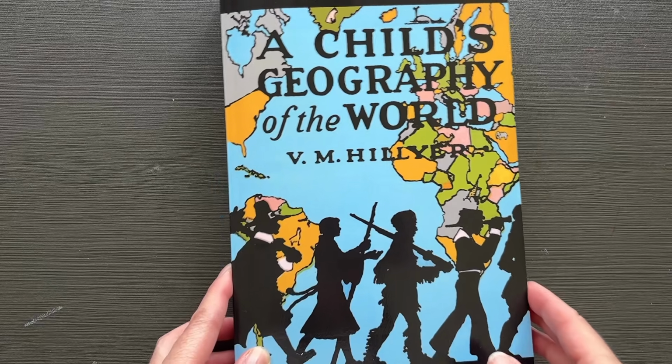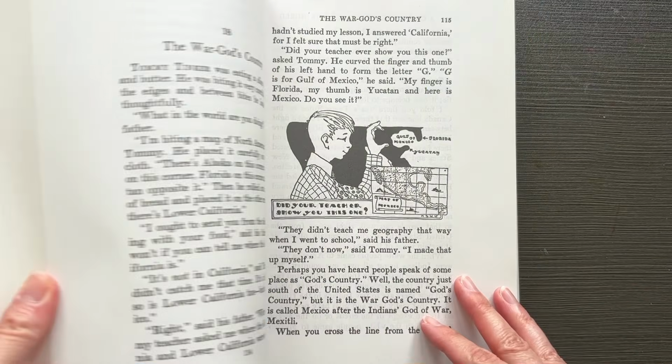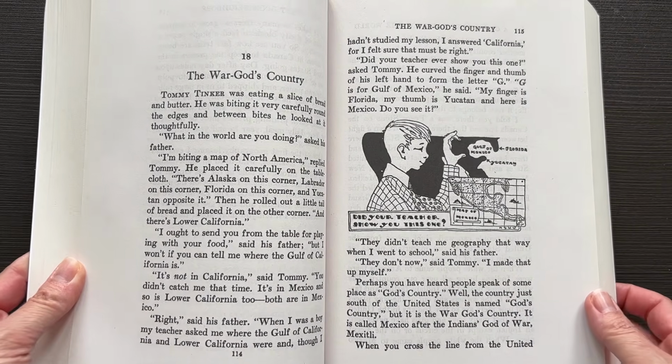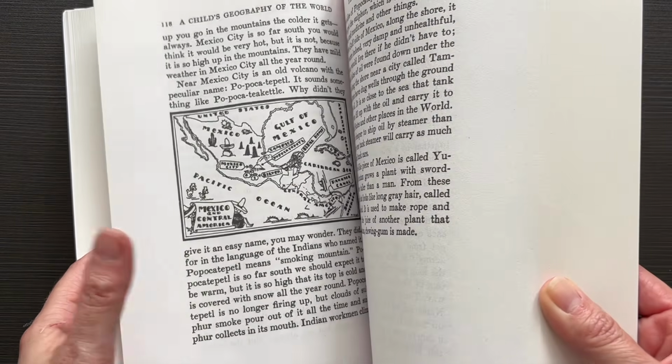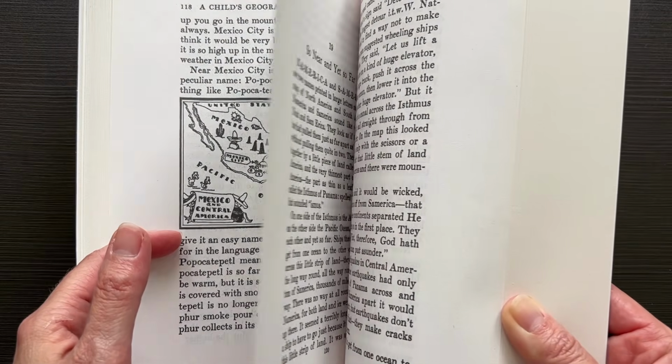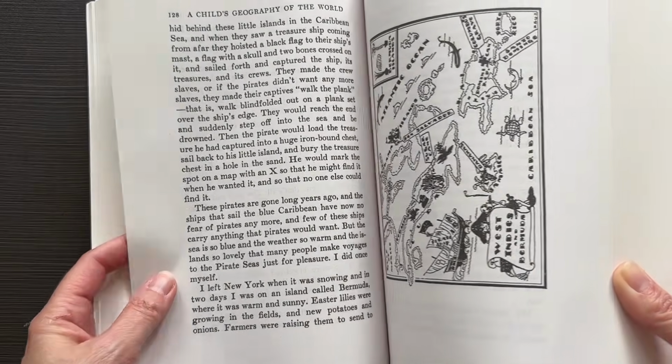Adding to that, this is not on the list, but I do plan on just having this as a fun morning basket time. A Child's Geography of the World. So this is not an assigned book, but again, they just have these short little geography stories that are really fun and interesting.